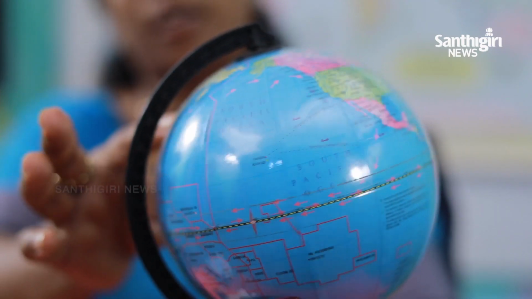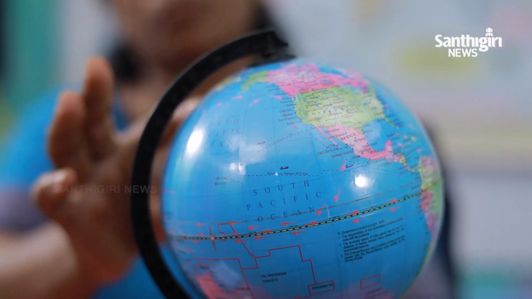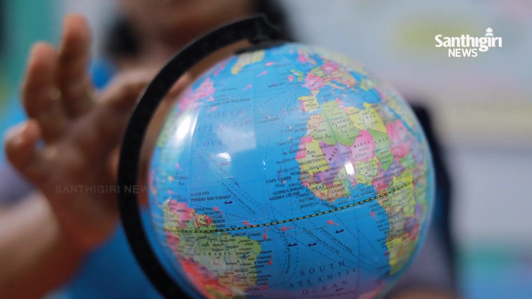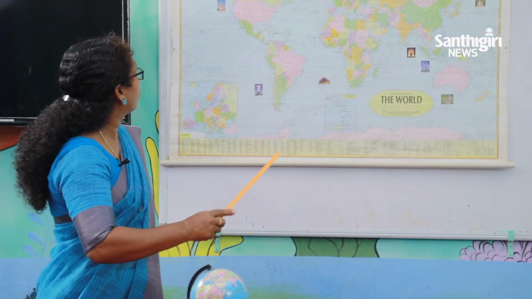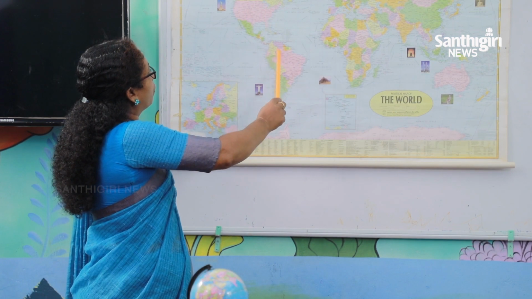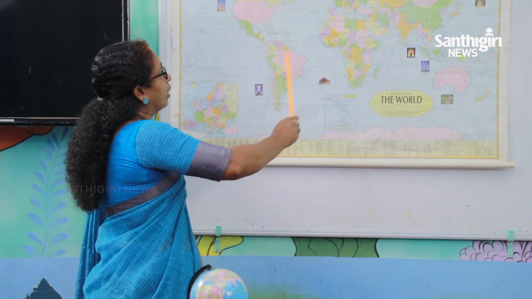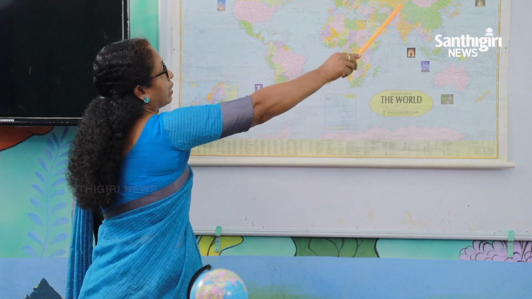Is it clear? Okay. Now we are learning about the colored area. Here you can see yellow, pink, purple, green and brown colors shown on this globe and also on this map, and these colored areas are the land area.